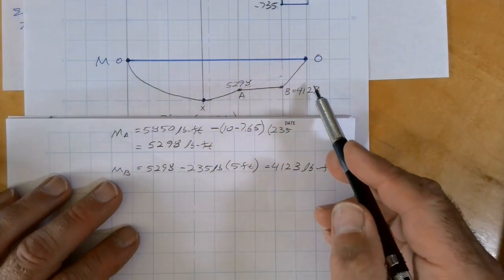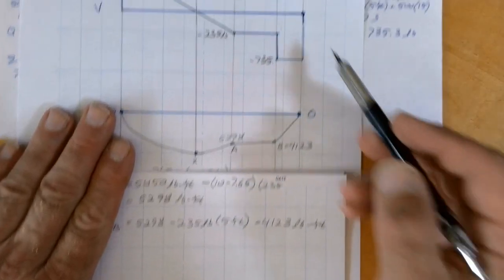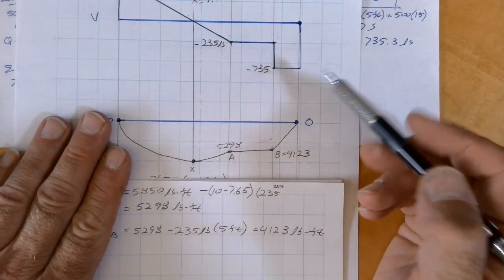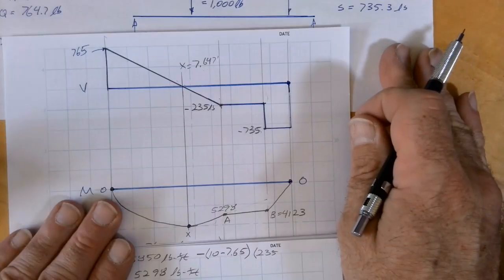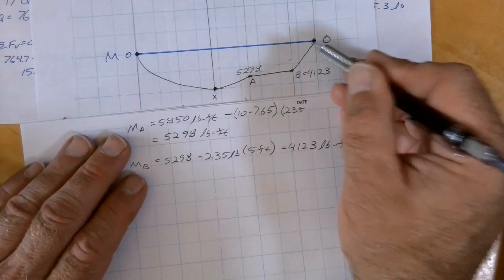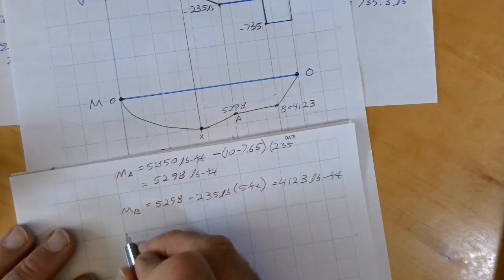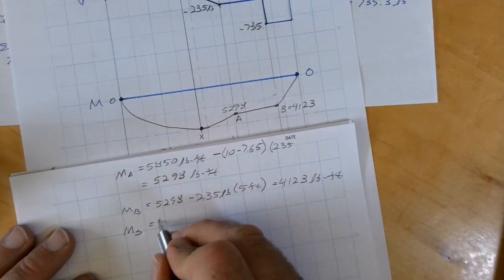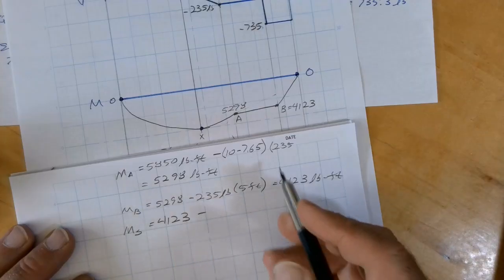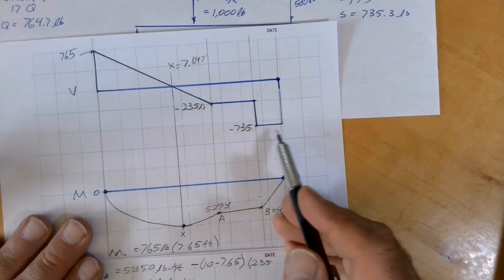Okay, so let's see if we can close this out. So I need to calc the area under that curve. So let's just say moment at S at the end. So I'm going to take 4123 minus the area of this curve.